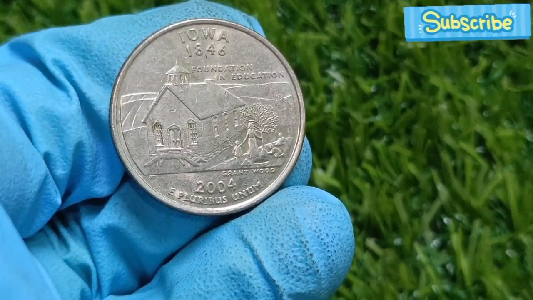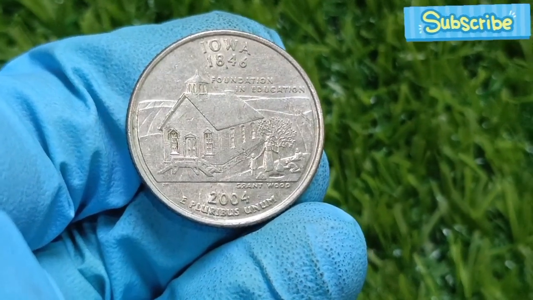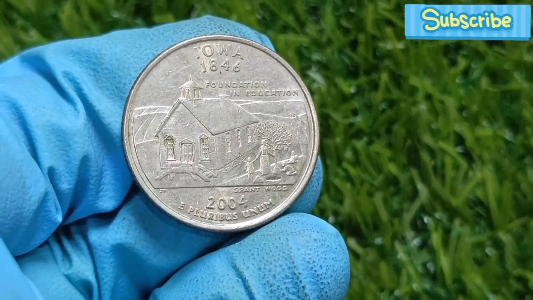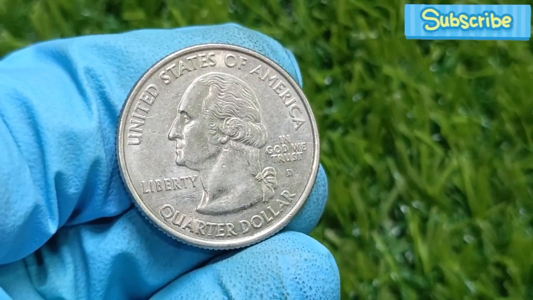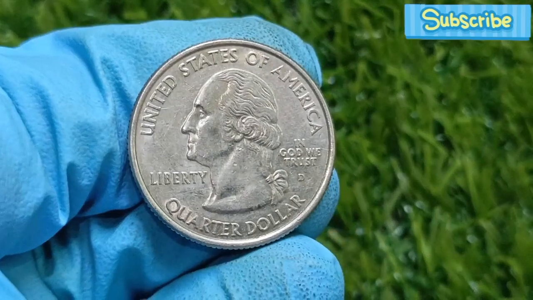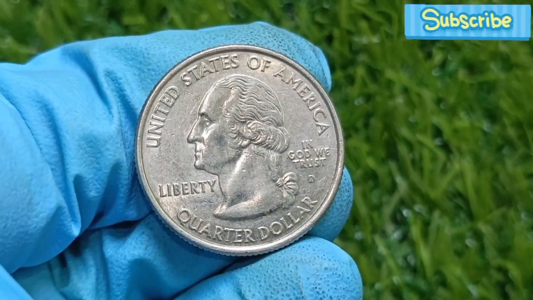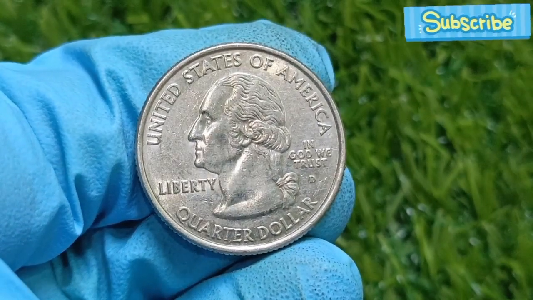Segment: the 50-State Quarters Program, a national initiative. Visuals: archival footage of the program launch, minting machines at work. Initiated under President Clinton, the 50-State Quarters Program aimed to engage Americans with their heritage. Each quarter's design was chosen through a collaborative process involving governors, historians, and the public. By 2004, it was Iowa's turn to shine.